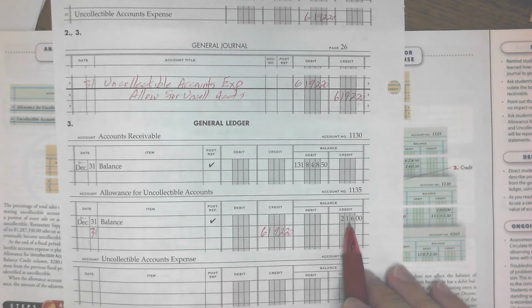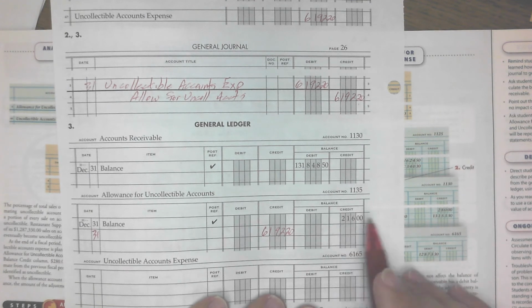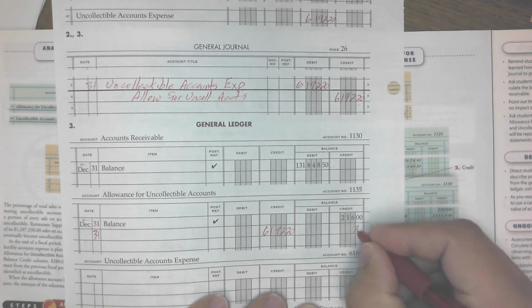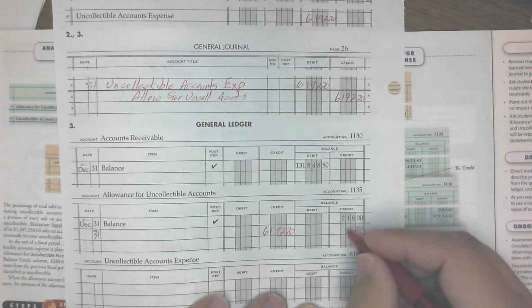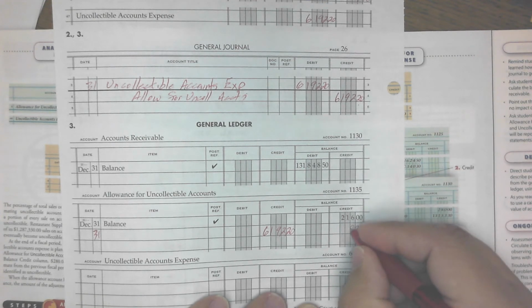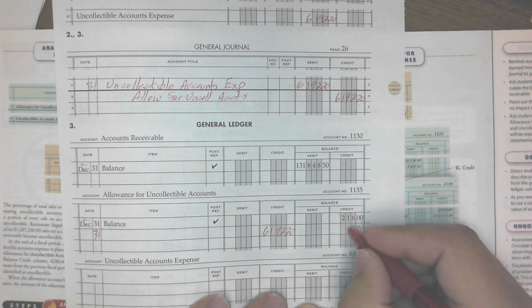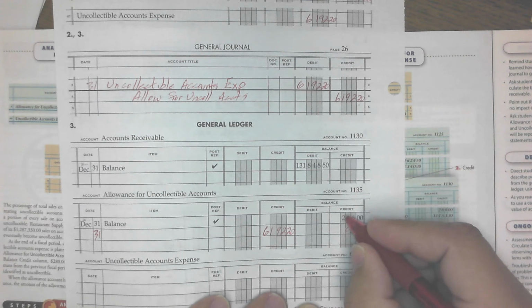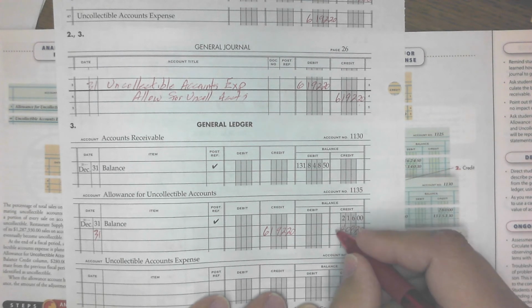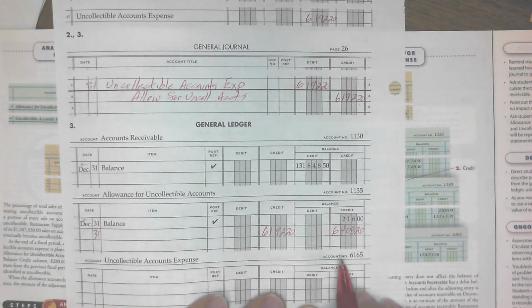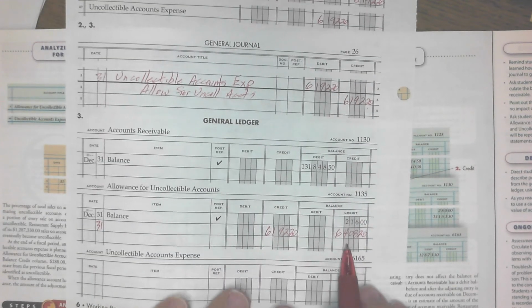We add our new credit to the credit that was already on the books for our new balance here.